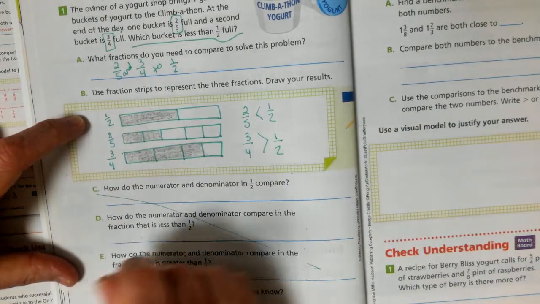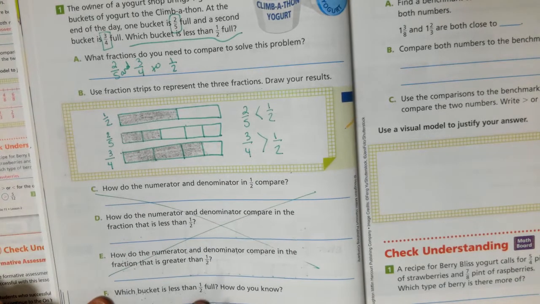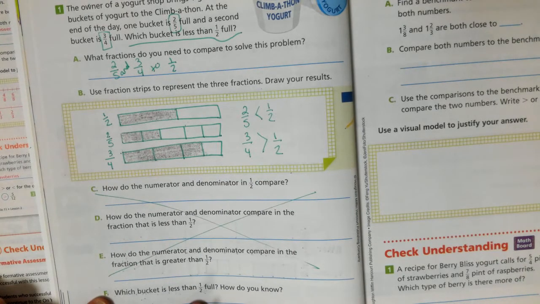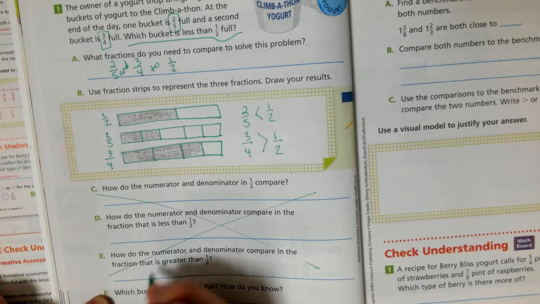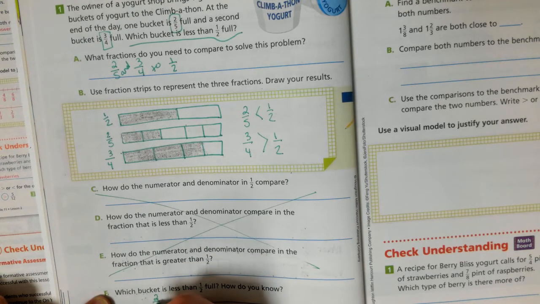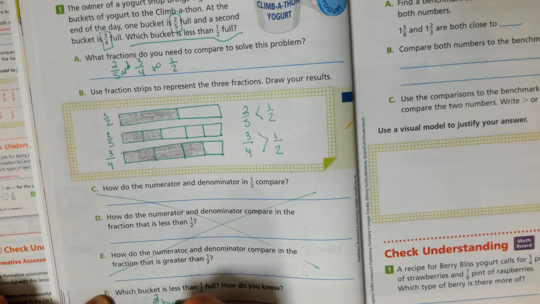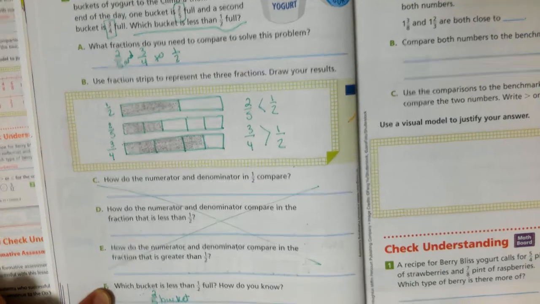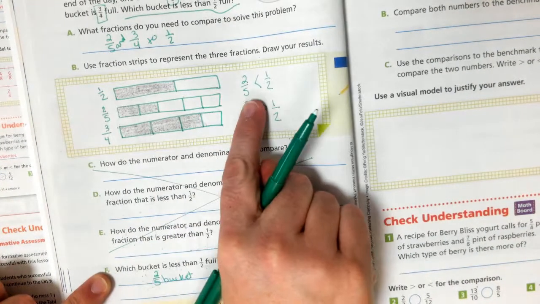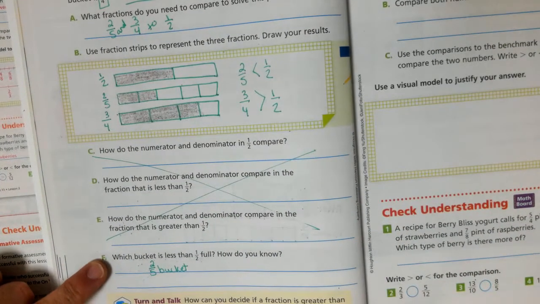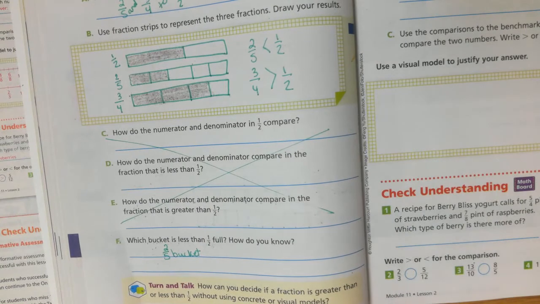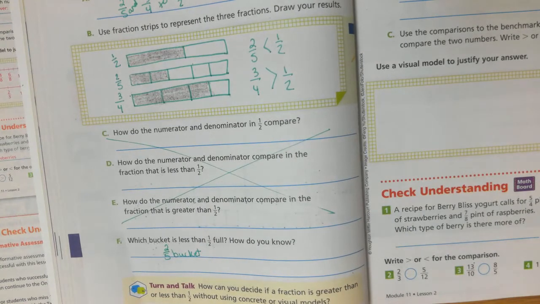We're not going to worry about these. So which bucket is less than 1/2 full? It is the 2/5 bucket. And we know that because we can see that up here, right? 2/5 is less than 1/2. So the 2/5 bucket. How do you know? Our answer is already up there, so we don't need to write it again. All right.